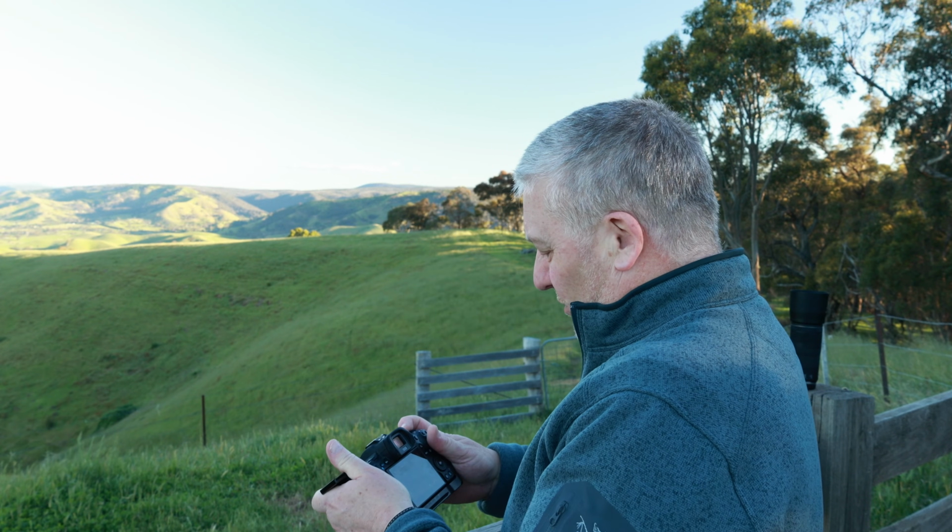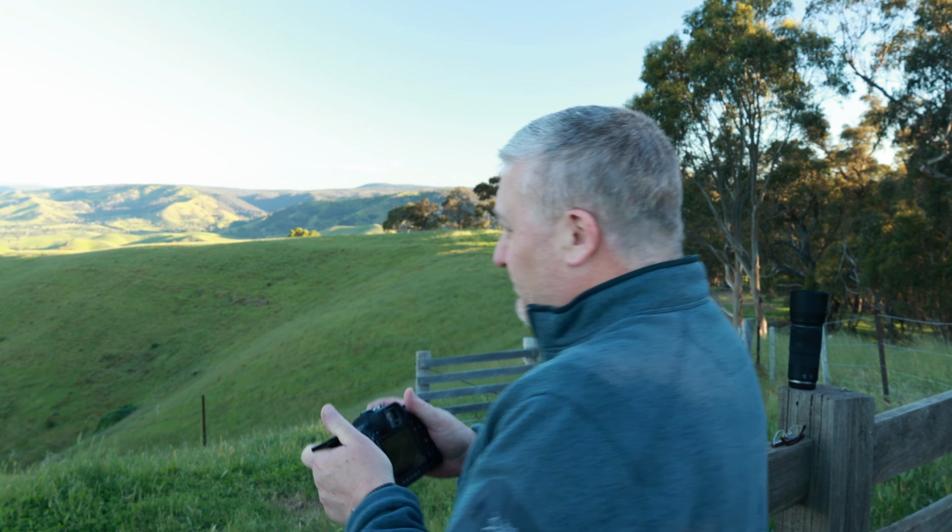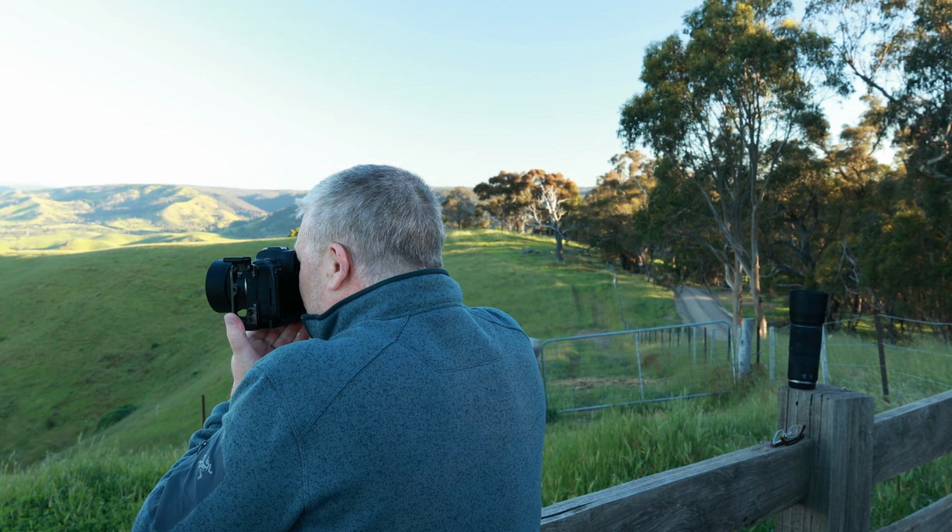Alright, so I'm going to take a couple of quick shots with this lovely tree.